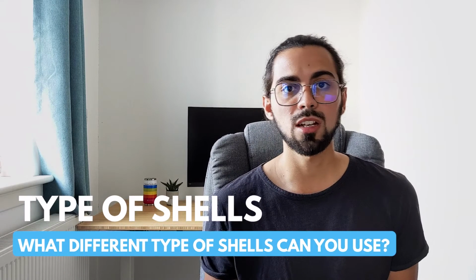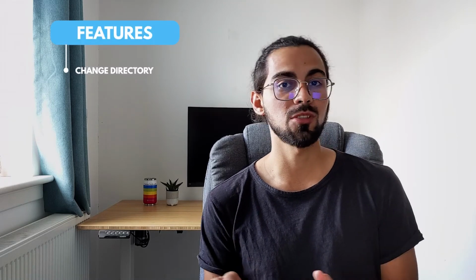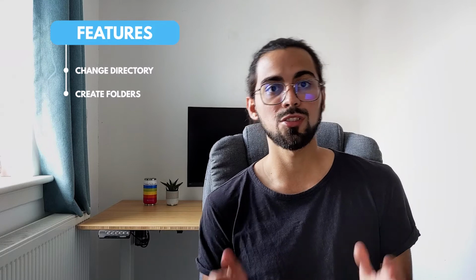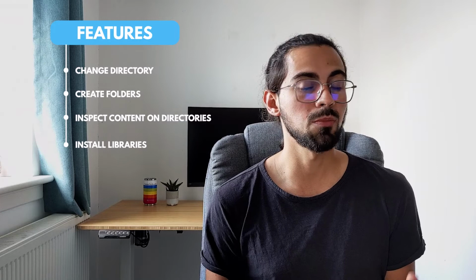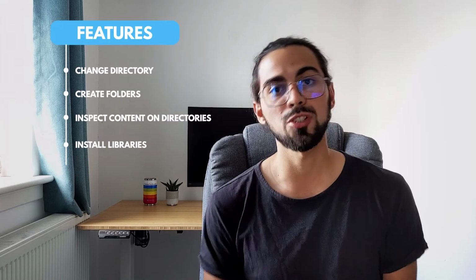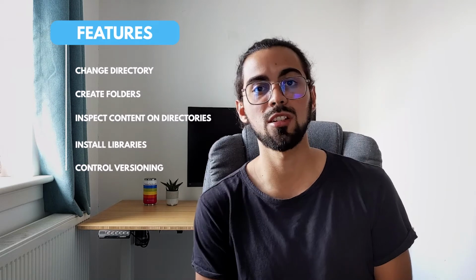Now, what type of shells can you use? Well, there are many of them, but some of the popular ones are bash, zsh and PowerShell. I guess at this point you will still continue asking yourself, but what are terminals for? Well, glad you asked. Normally we use terminals to move between directories in our computer, create folders, check the content of certain directories, and install libraries for our projects as well, which by the way makes our development process much faster. Also for version control of our code, so we can actually track the changes in our code. And as you might have probably guessed, for much more stuff.